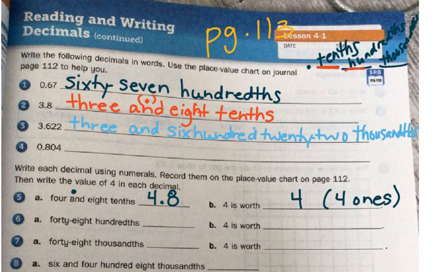48 hundredths is going to end 2 places after the decimal. 48 hundredths. And the 4 is worth, we can say it this way, 4 tenths. Number 7, 48 thousandths.